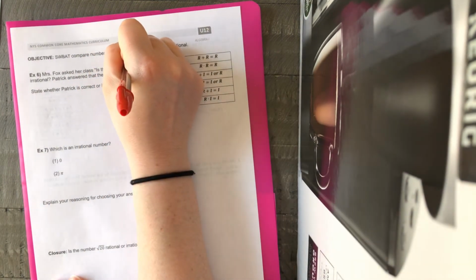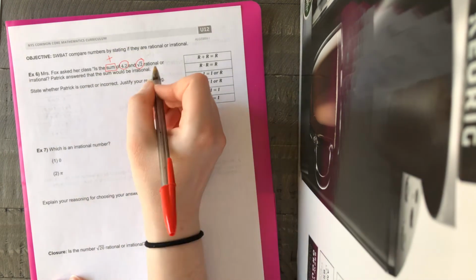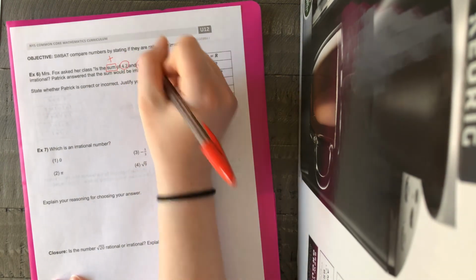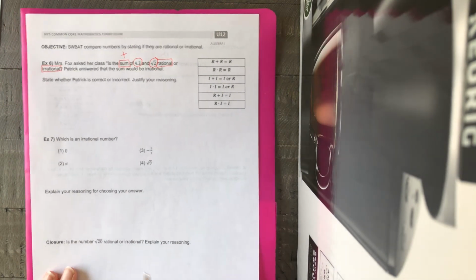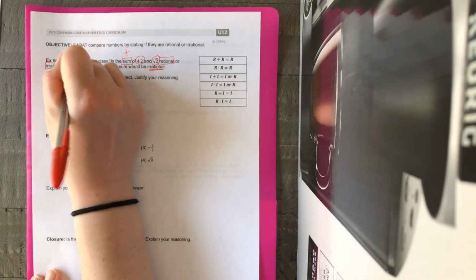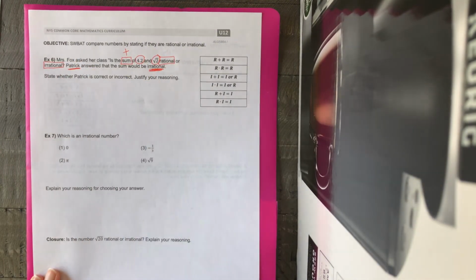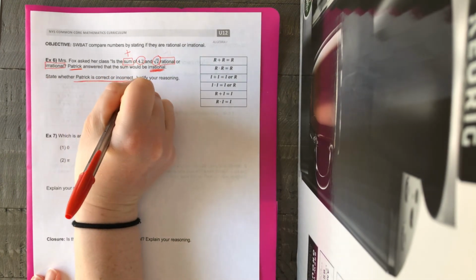And then we have our two numbers, 4.2 and the square root of 2. So she's asking if it's rational, which is a vocab word, or if it's irrational, which is an important vocab word. Patrick answered and he said that it's irrational. State whether Patrick is correct or incorrect.